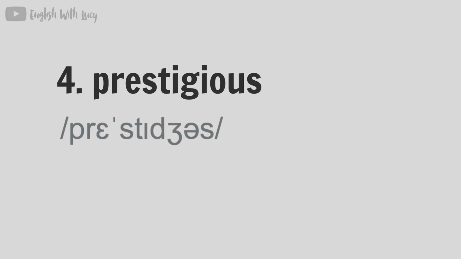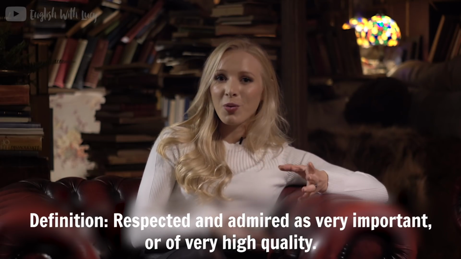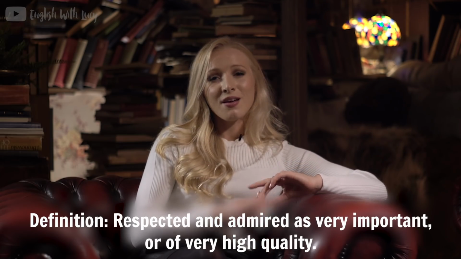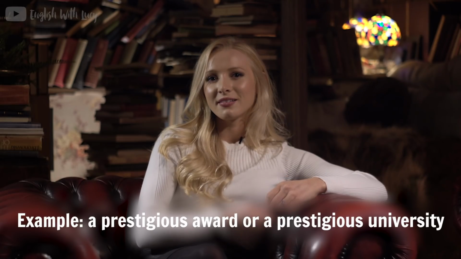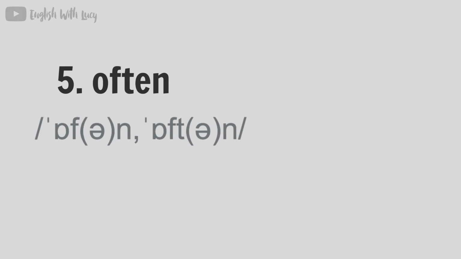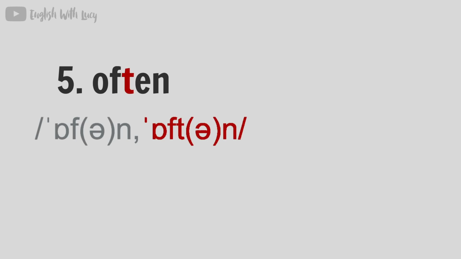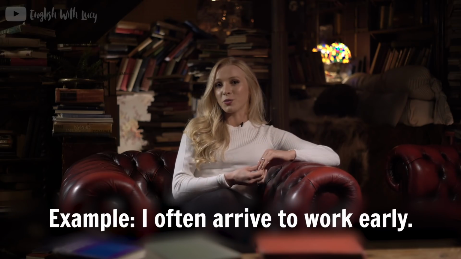Number 4 is prestigious. Prestigious. This means respected and admired as very important or of very high quality. For example, a prestigious award or a prestigious university. Number 5 is often. Often. You may also hear it pronounced as often. But this is less common and less accepted. Often means many times. For example, I often arrive to work early.